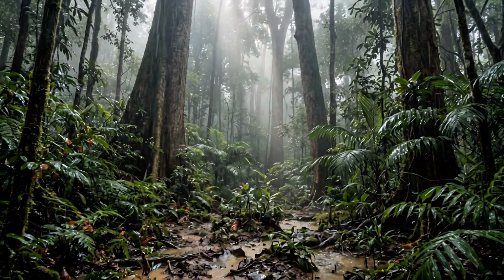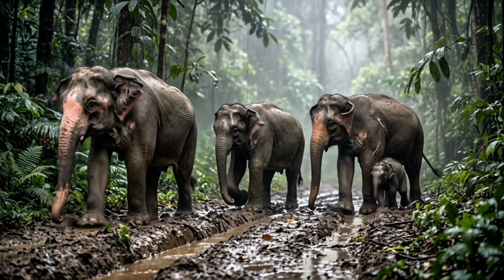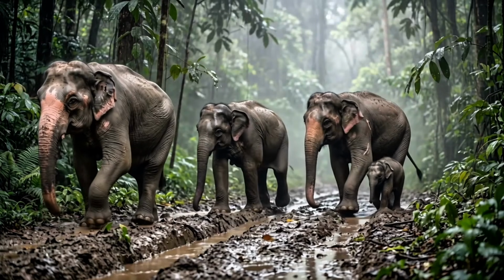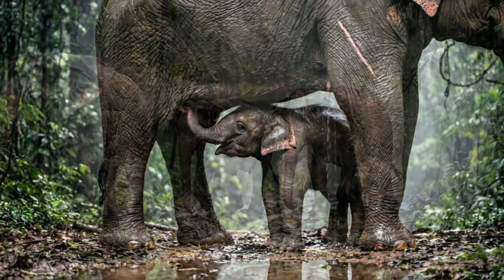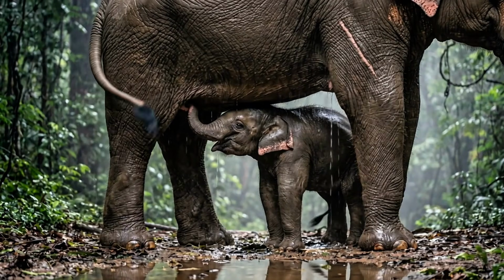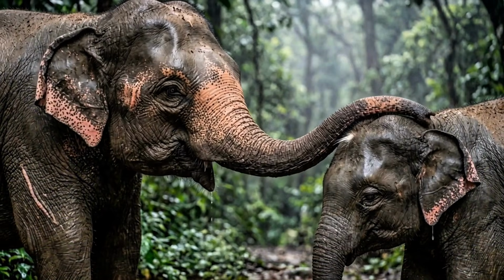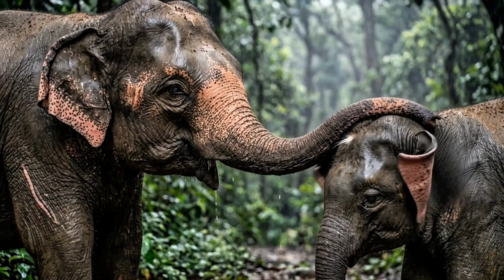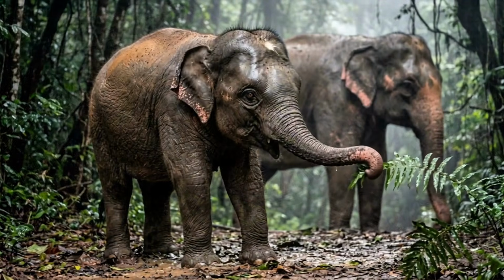The rain has not stopped for 9 days. In this forest, the monsoon does not visit, it moves in. And through it, an old family walks, the same path their grandmothers walked, worn a meter deep into the earth. He is 5 months old. His name in this story is Taru. Everything he knows about the world, he has learned from the underside of his mother.